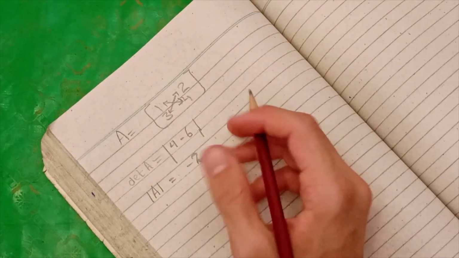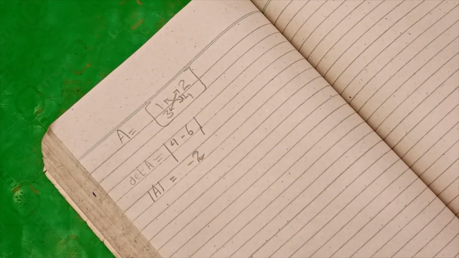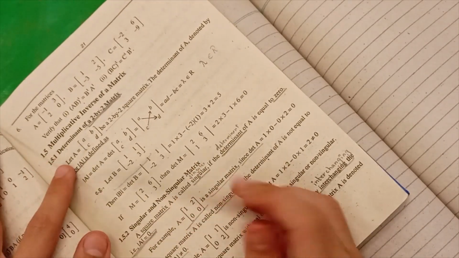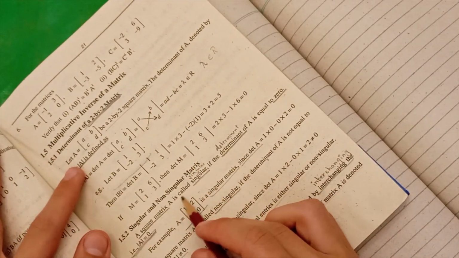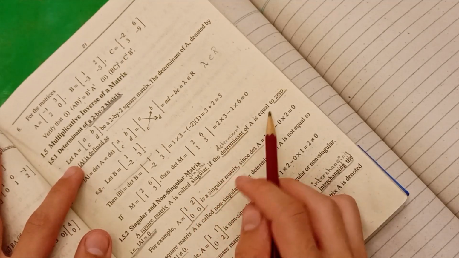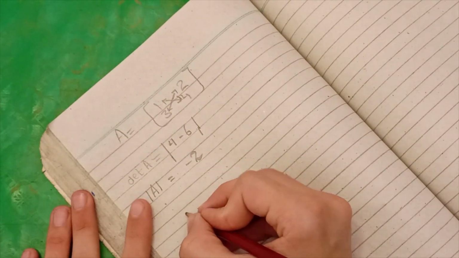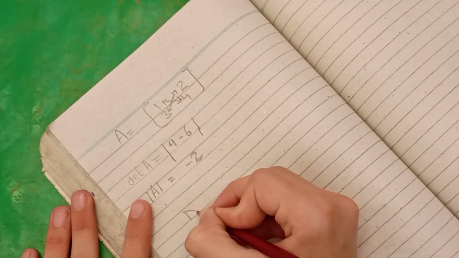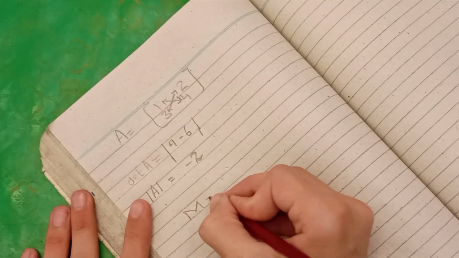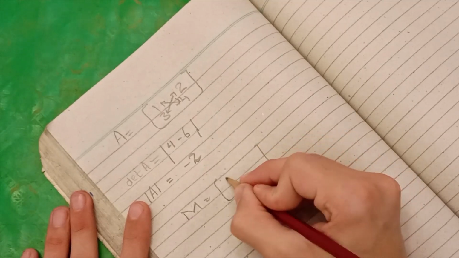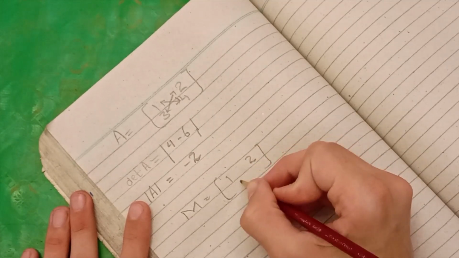So let's move on towards singular and non-singular matrices. A square matrix A is called singular if the determinant of A is equal to 0. Let's see an example. Let's suppose this is another matrix M with entries 1, 2, 1, 2.